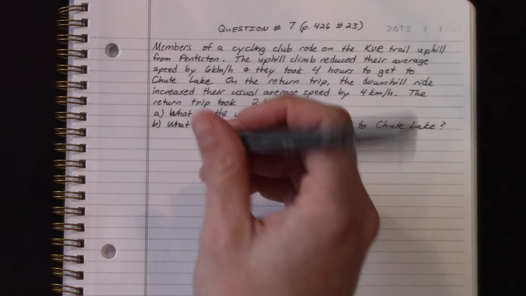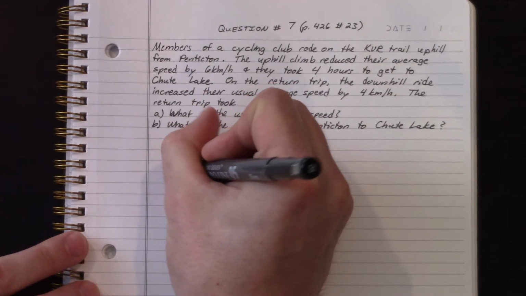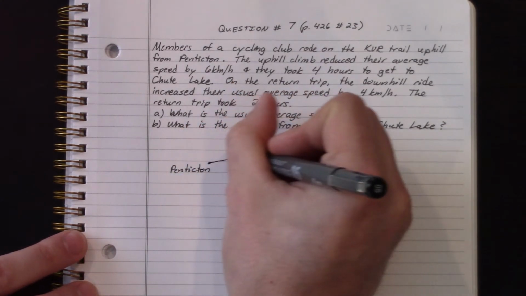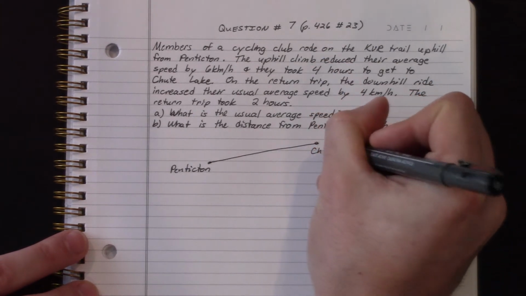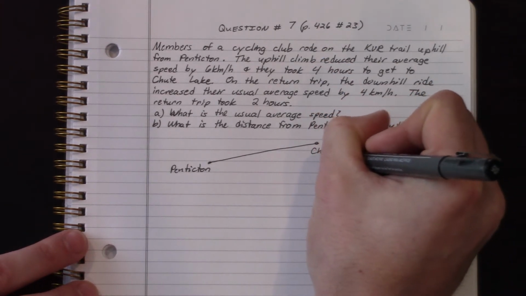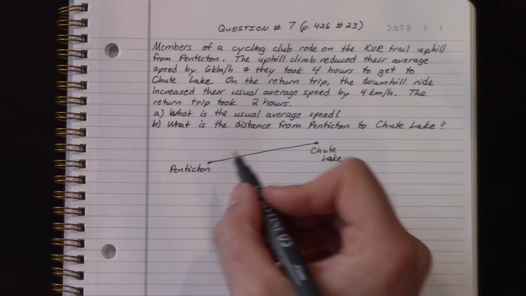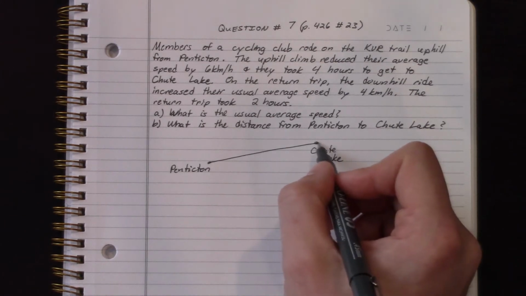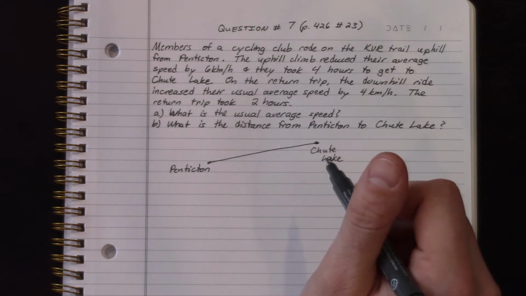So here's what's happening. Here is Penticton. Again, guys, if you can draw stuff, it'll help you so much. Here is Chute Lake. This is the KVR trail. We know that the trip from here to here is an uphill trip. We know that the trip back is a downhill trip, obviously being quicker downhill.